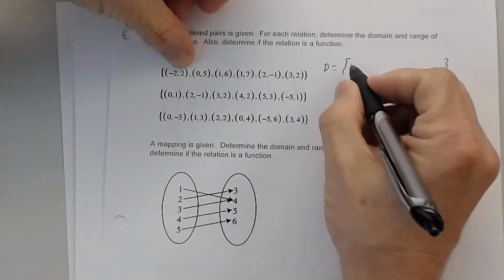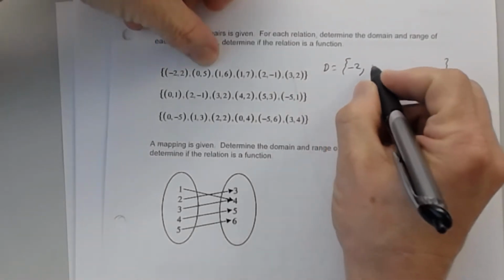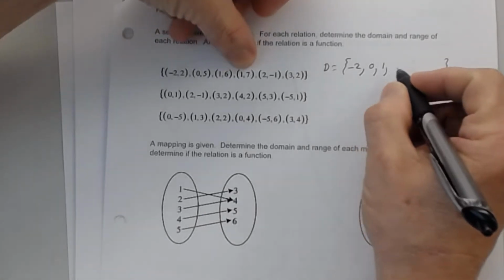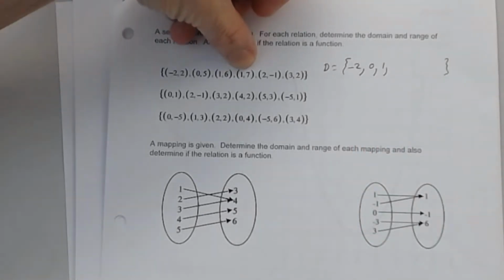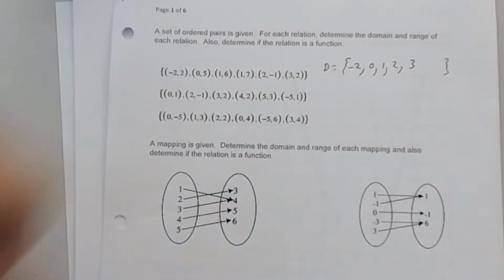So what is my domain here? It consists of what X coordinates? -2, comma, what's the other one? 0, comma, what's the other one? 1, comma, what's the other one? 1, the other one's 1, but I already have it listed, right? Okay, go on. 2, comma, and 3. So that's your domain. So your domain is a set of those X coordinates. No other X coordinate is in that relation. It's only those X coordinates.